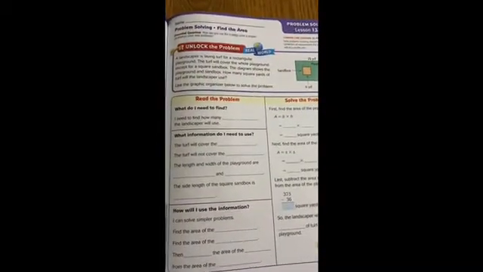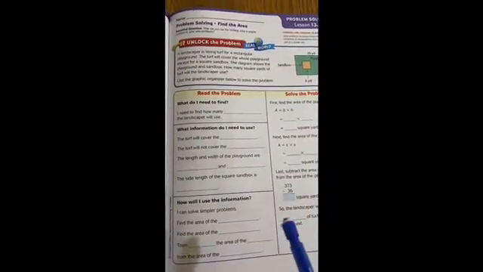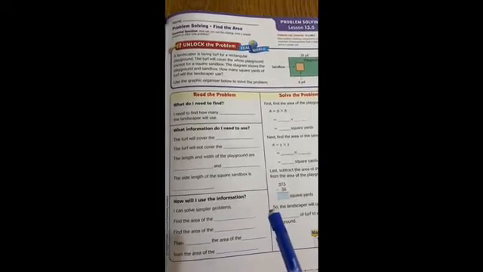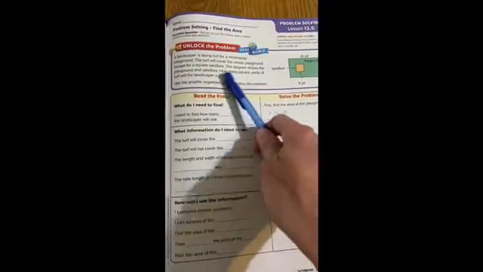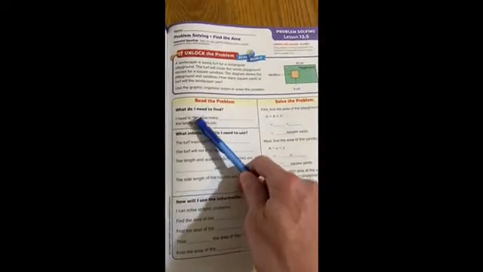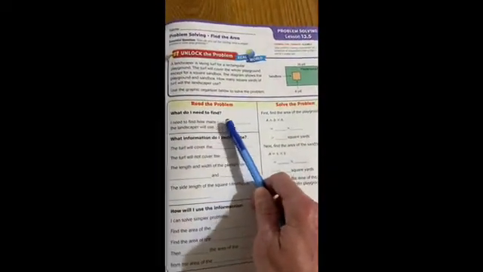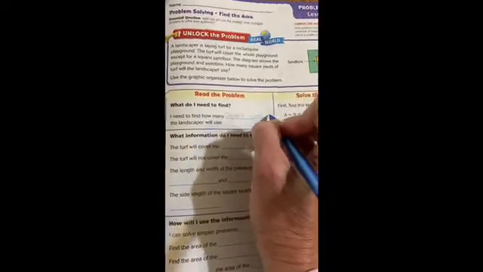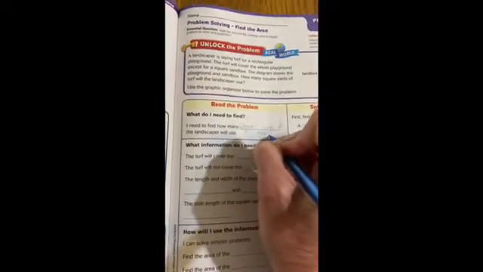So we're going to use the graphic organizer below to solve the problem. So what do I need to find? I need to find how many square yards of turf the landscaper will use.